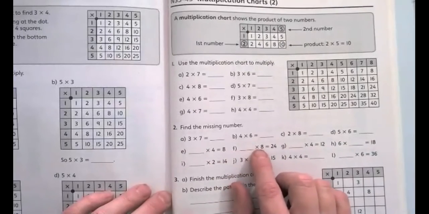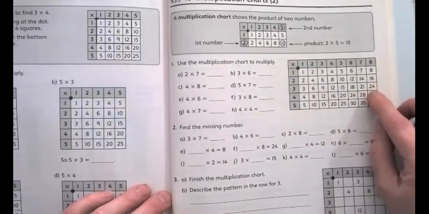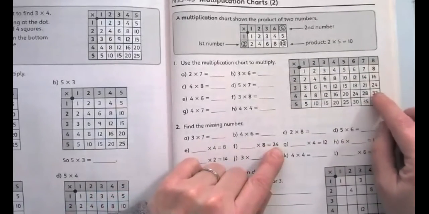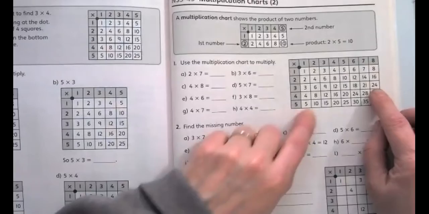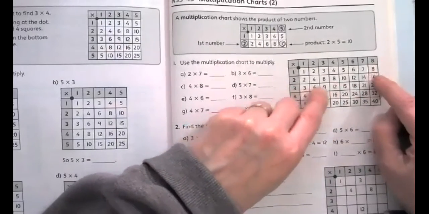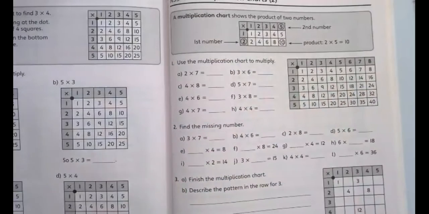Same thing here. I've got to look. Oh, times 8. So I got to go find 8 and find the answer for this one here. It's 24. So I would go down. Oh, there's 24. So I have to go across from there. 3 times 8 is 24. Okay, so that's how you do that.